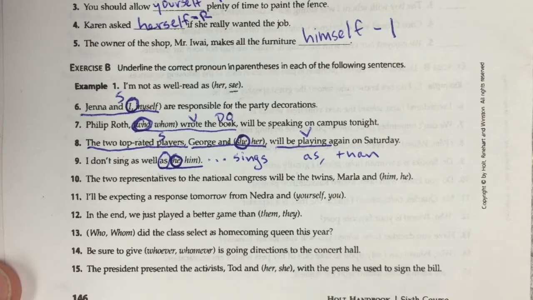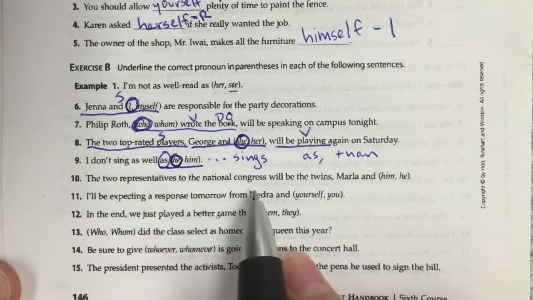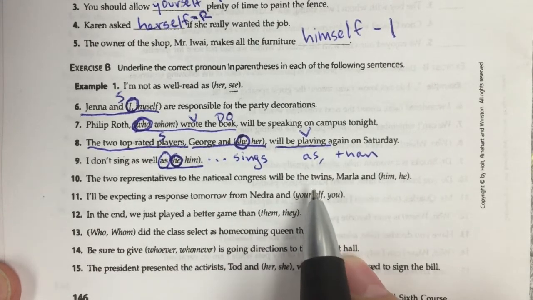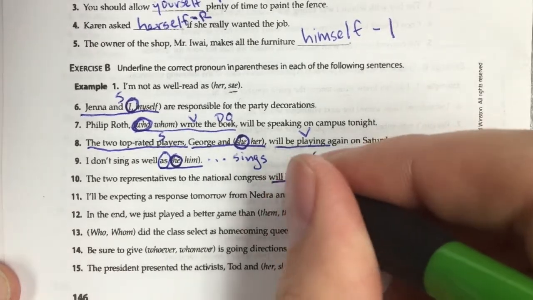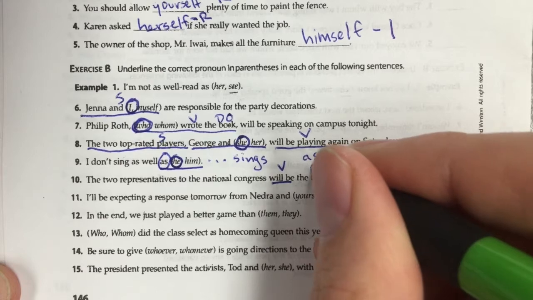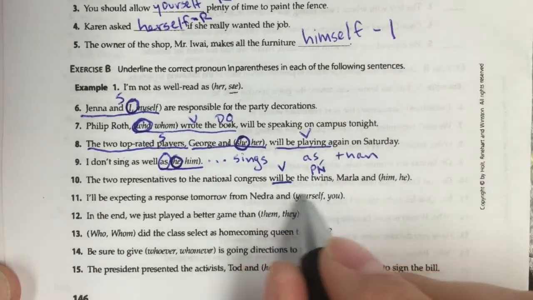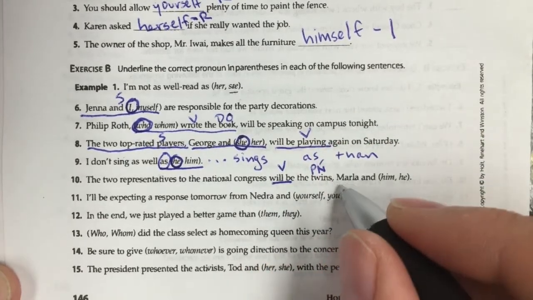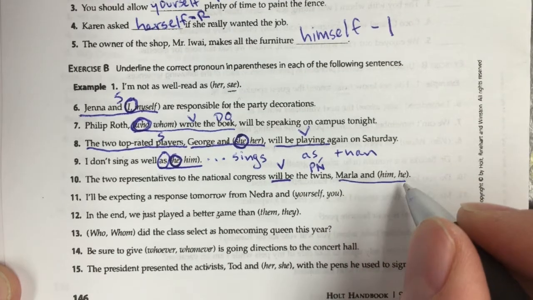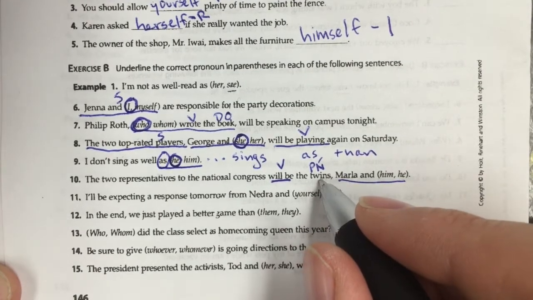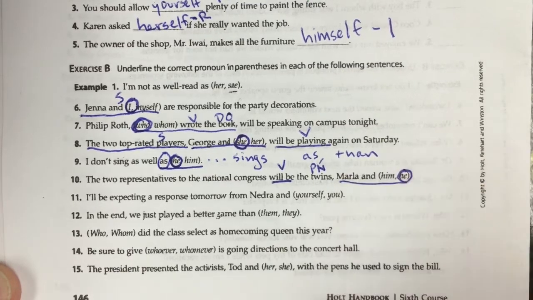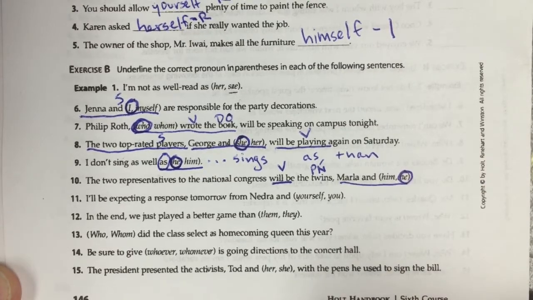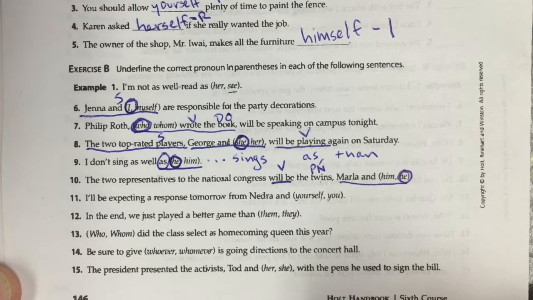Number 10. The two representatives to the National Congress will be the twins, Marla and him. So here is our verb, and the twins here is a predicate nominative. It's after a linking verb. So I have to choose in the appositive here. That's what this is, an appositive. It's a noun that identifies what this noun is, and it's touching it. You're going to choose the one you would use for a predicate nominative, which means the nominative case, so I'm going to say he.